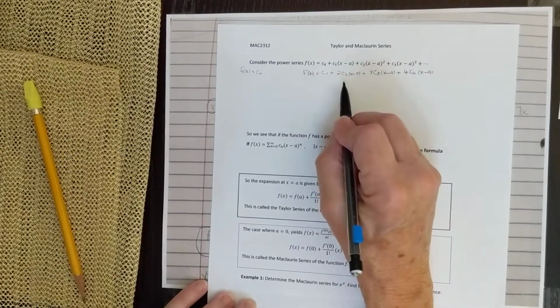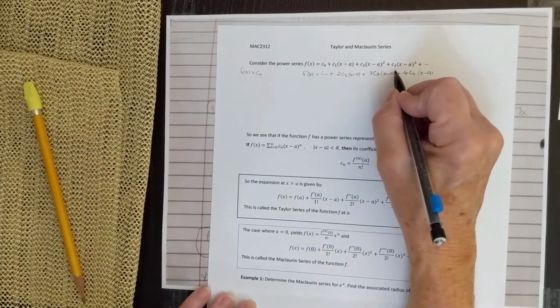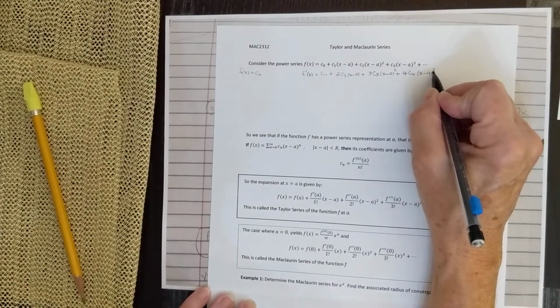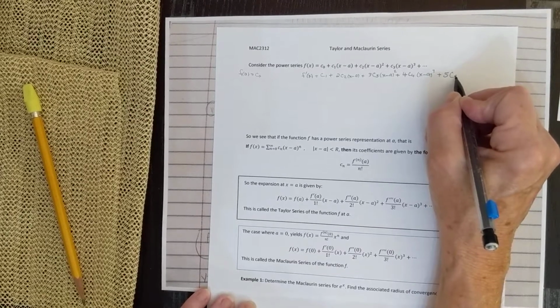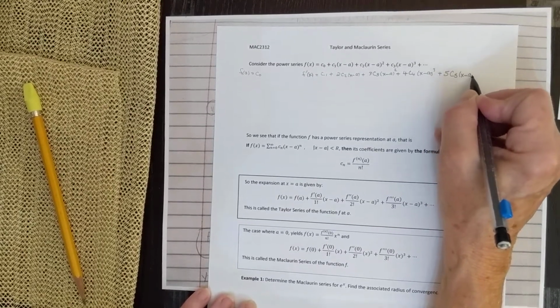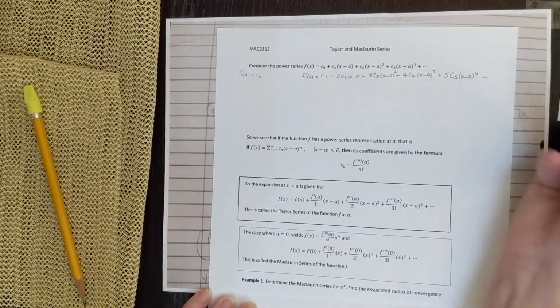And I'm sorry, this is (x minus a) to the first, this is (x minus a) to the second, to the third. If we do one more, plus 5c5 times (x minus a) to the fourth power, and so on. That's what we would get.